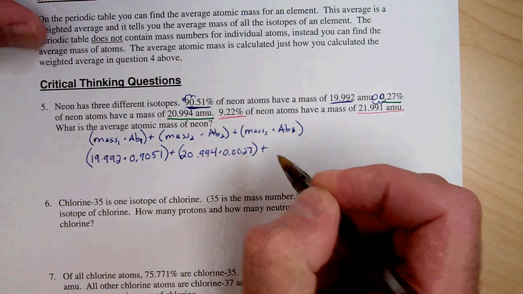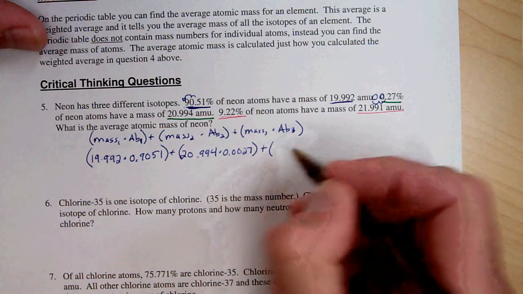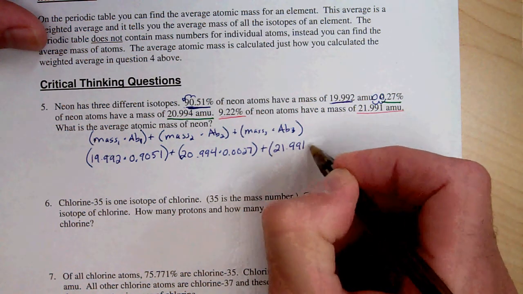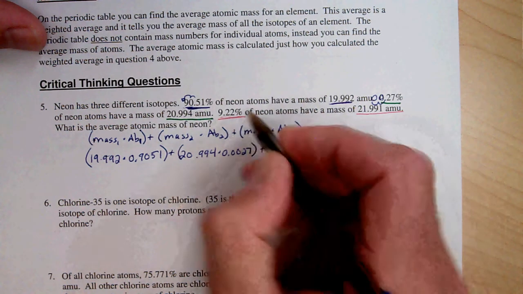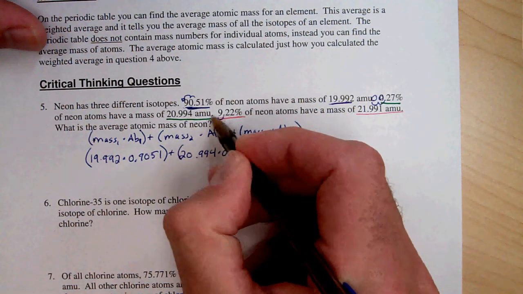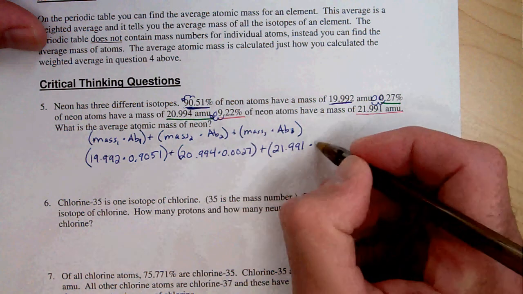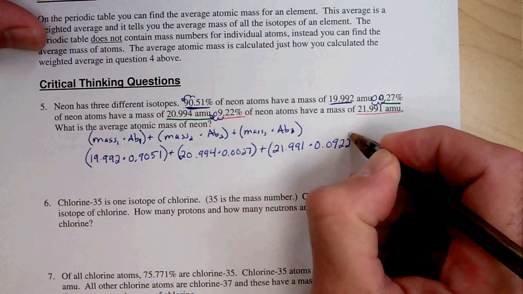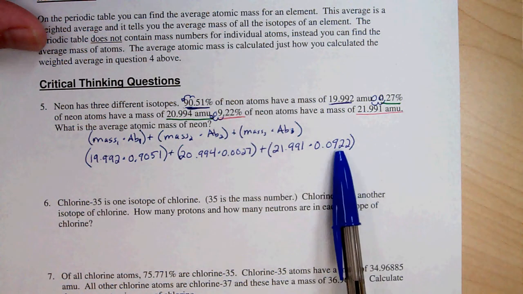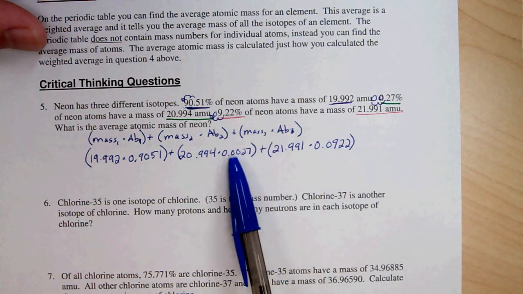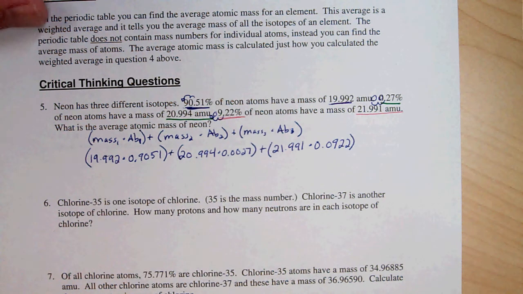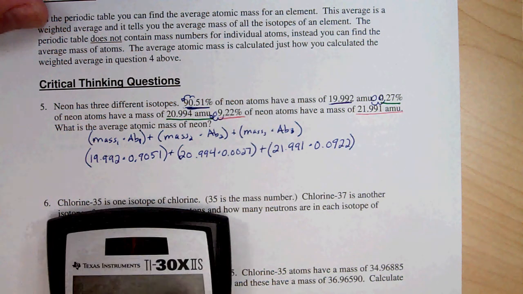And I'm going to add that to my third mass, 21.991 AMUs times, going to go 1, 2 places to the left, so 0.0922. Alright, so these are my abundances written as a decimal or fraction form. Got my three masses. All I need to do is punch this into my calculator now.